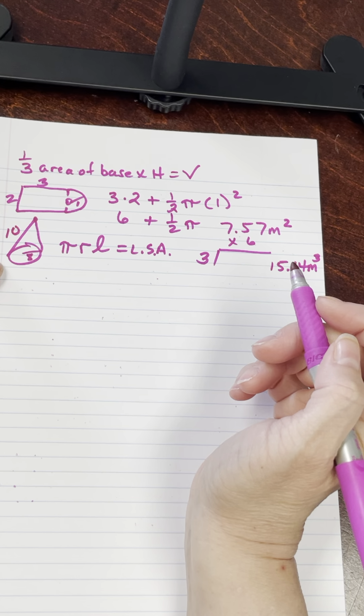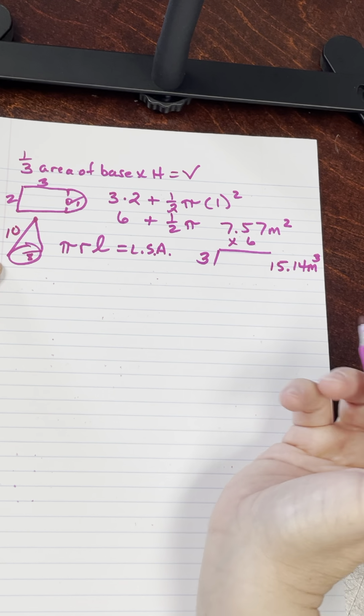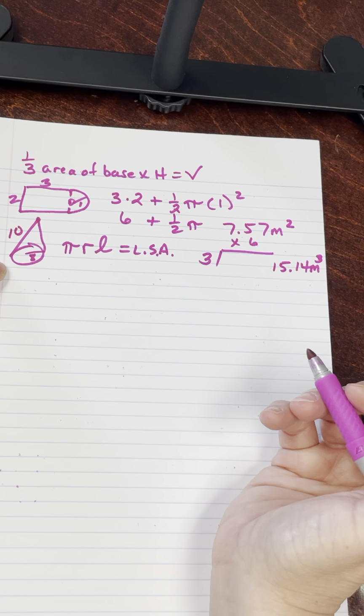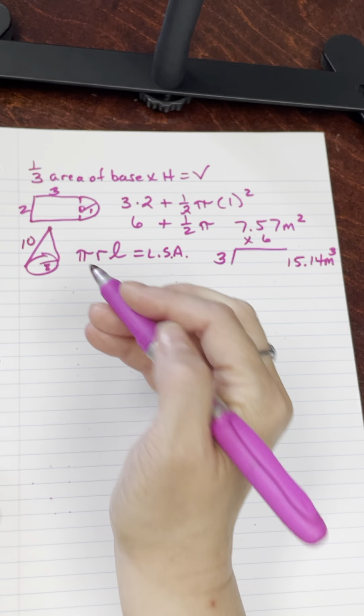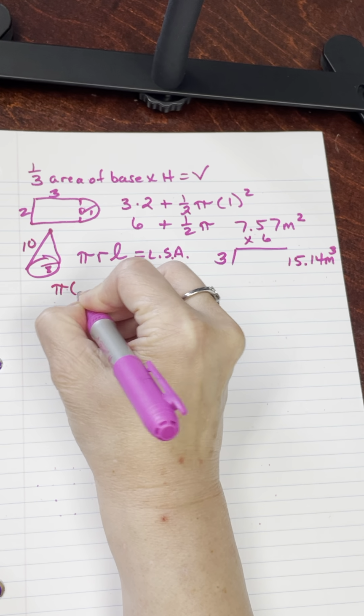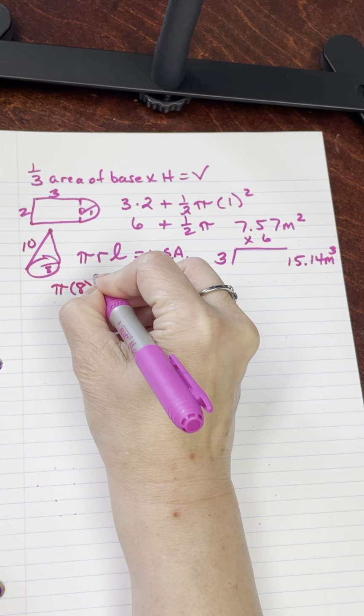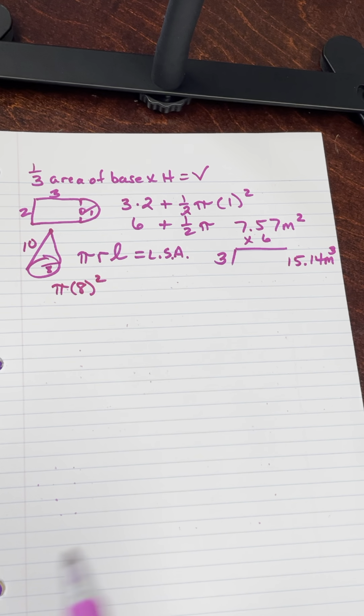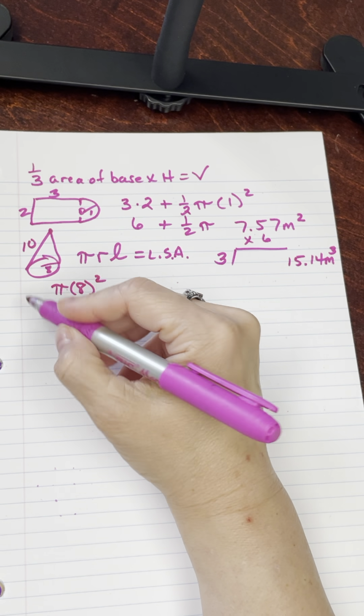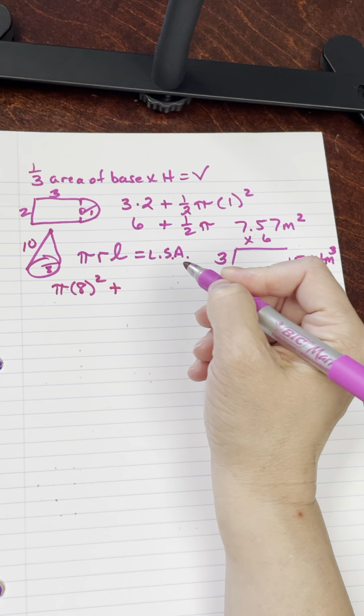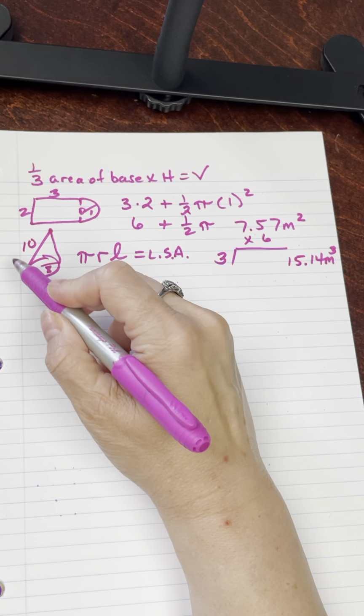So we're going to begin with finding the area of the base of the circle. Since that's a circle, we are going to follow the formula pi times radius squared. The radius was 8, so 8 squared. Area of the circle is the base, plus for full surface area, we need all of the sides.